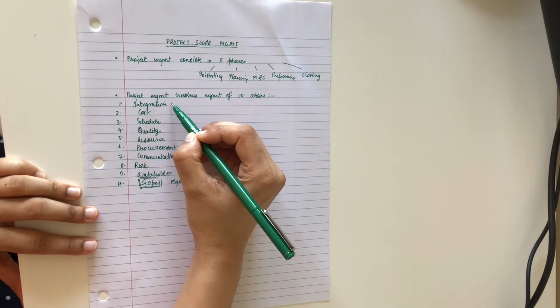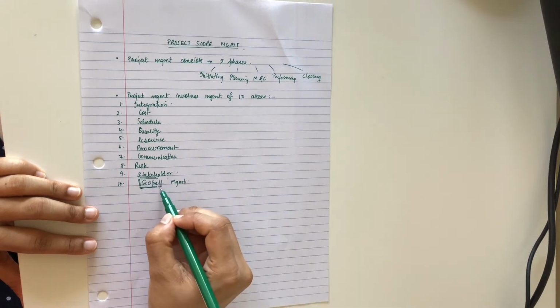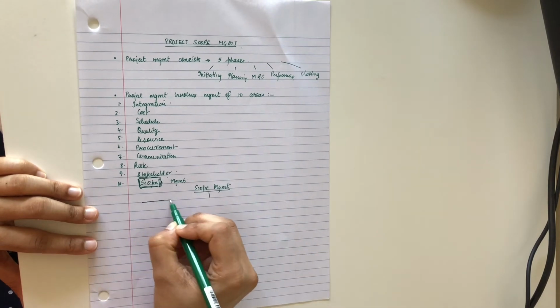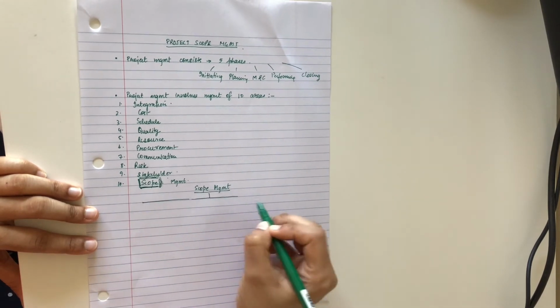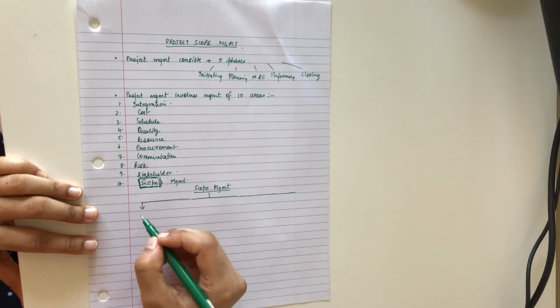When we manage each area, there are a few processes. If I have to manage scope as per the PMBOK, only if we complete 6 processes can we say that the scope management is complete. So what are these processes?